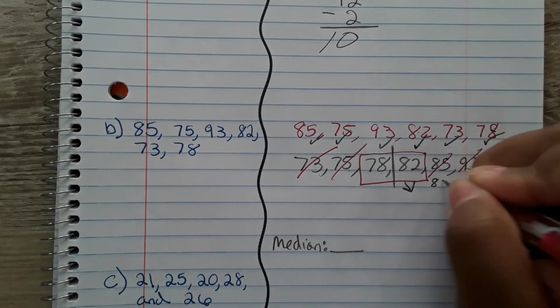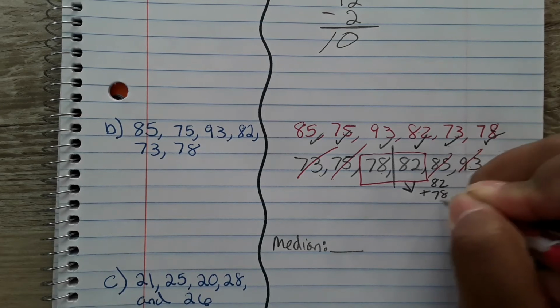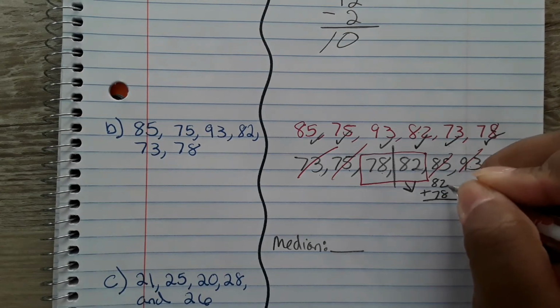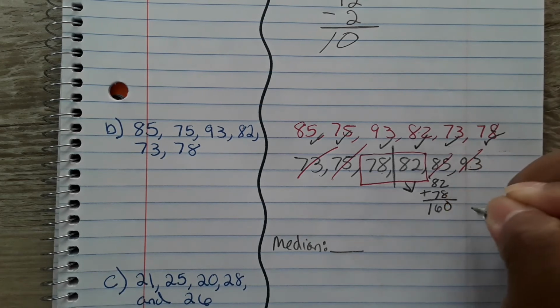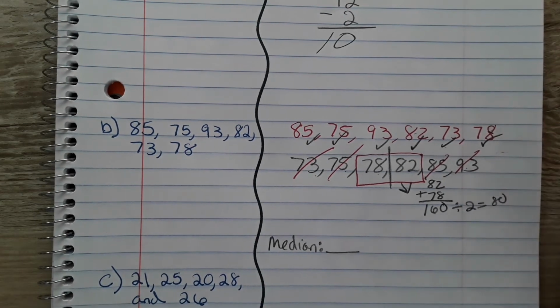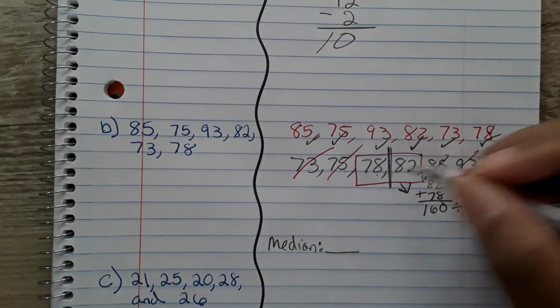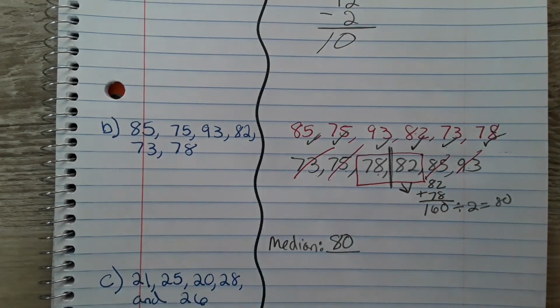I'm going to take 82, add that to 78. 82 plus 78, so 10, carry the 1, 16. And now I cut that in half, so divide by 2, because I'm finding the mean, so you add, you divide. And I get 80. So the number that's halfway between 78 and 82 indeed is 80. So my median is 80.